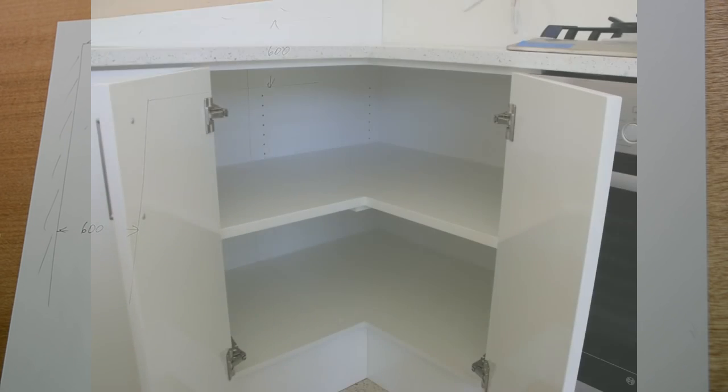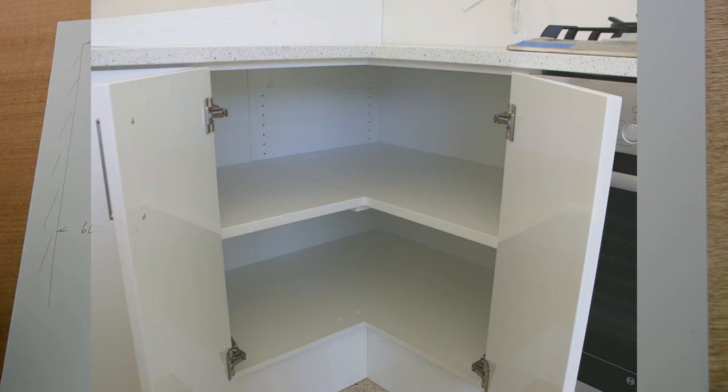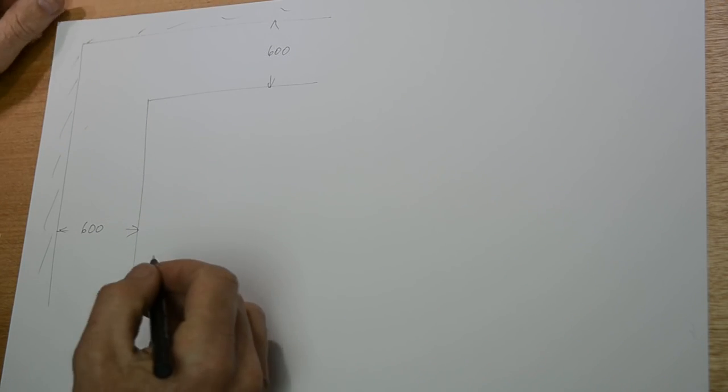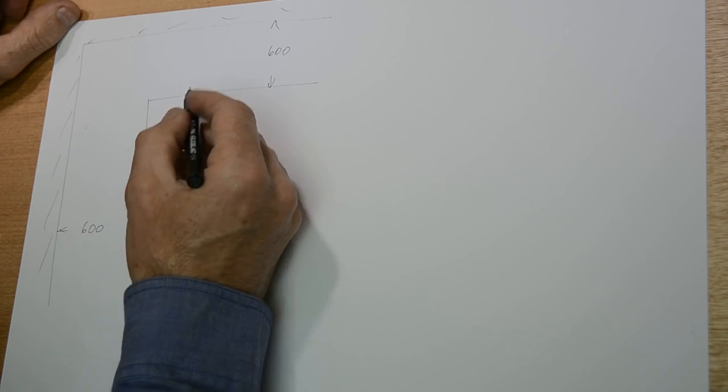Now, the basic geometry of access comes down to how well you can fit a human body to that space to get access to it. Now, I like to allow in the vicinity of 600mm across any corner obstruction.